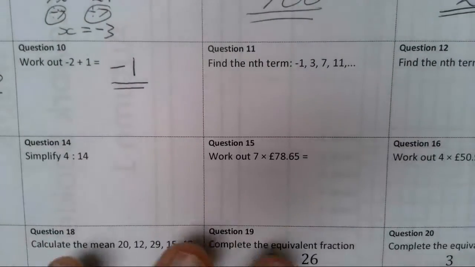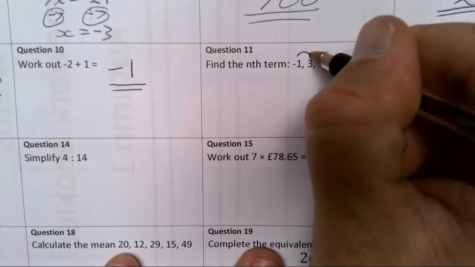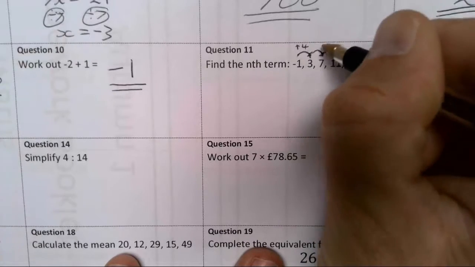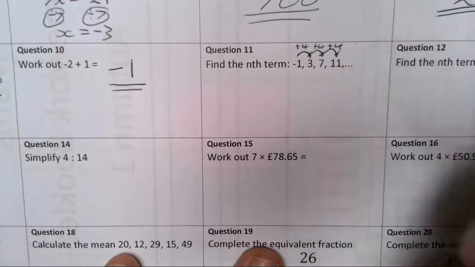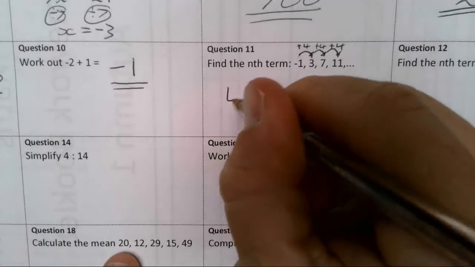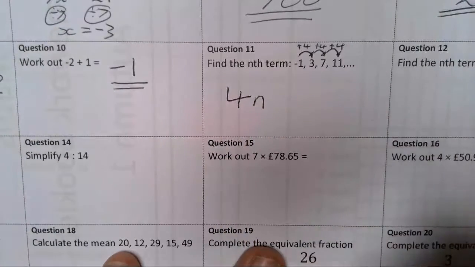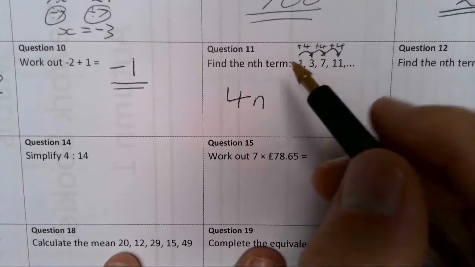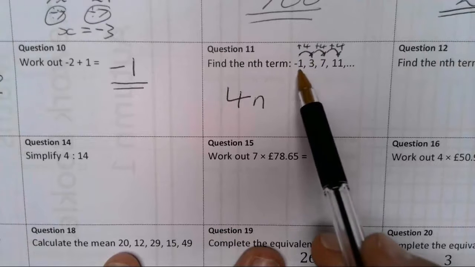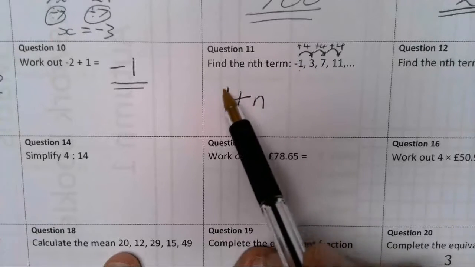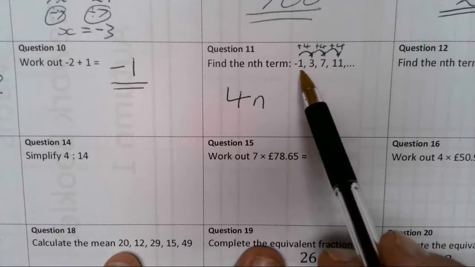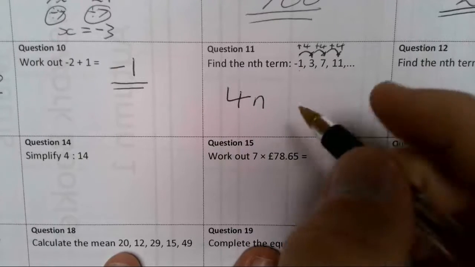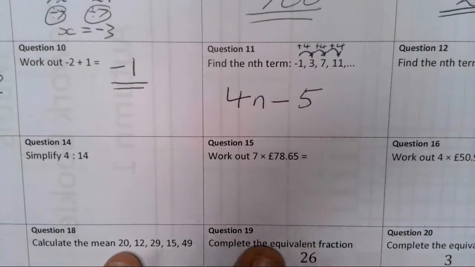The nth term. I need to see what's happening between each term here, and I'm going up 4. Now we did work on this last year. So we've got 4n. Now, I need to see how do I get from 4, because remember the n is the term number. So this is the first term, second term, and so on. So for the first one, this is 4 times 1, which is 4. I need to adjust it to get to minus 1. So I need to go from 4 to minus 1. I need to take away 5.